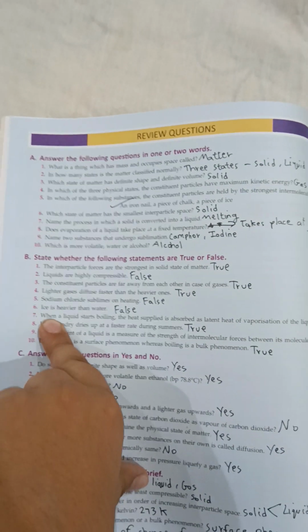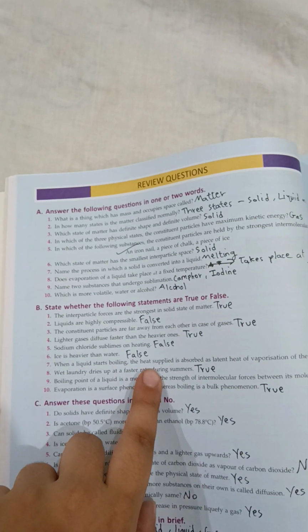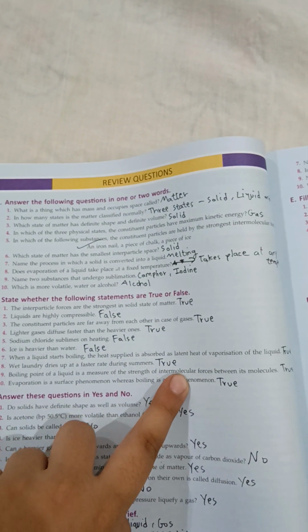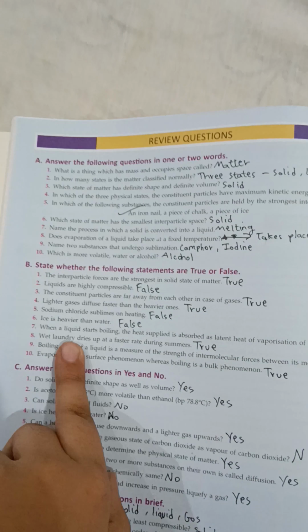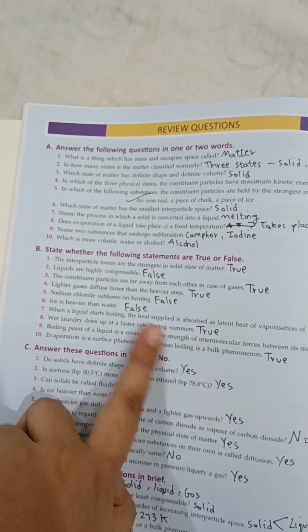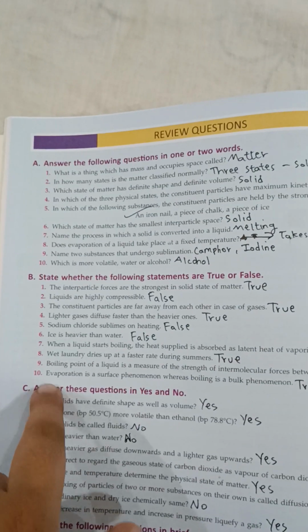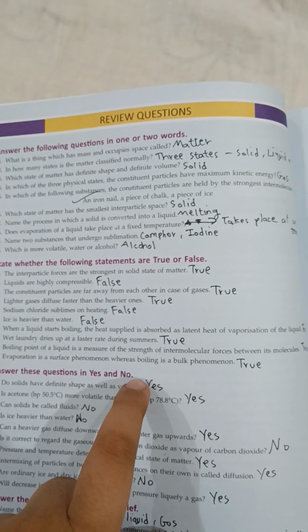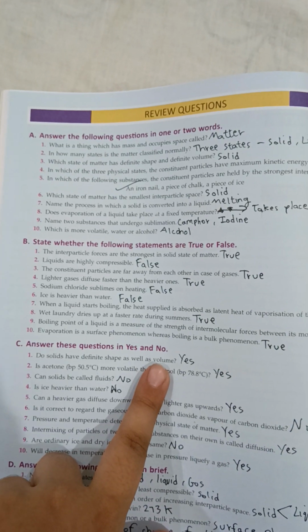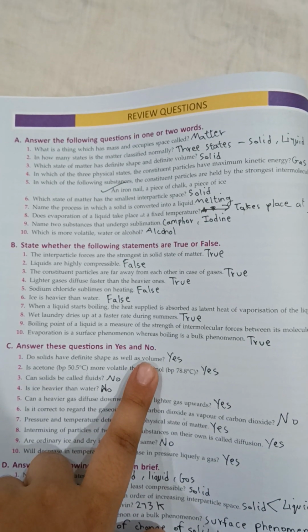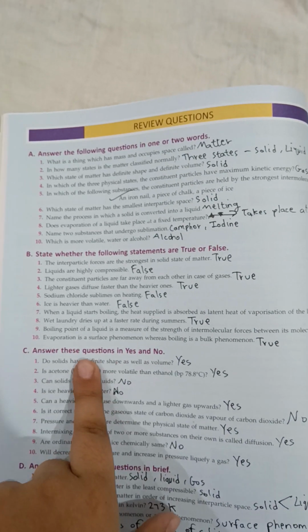And if we take many gallons of water, it's going to weigh the same, then we can check. When a liquid starts boiling, the heat supplied is absorbed as latent heat of vaporization of the liquid. It's true. Wet laundry dries up at a faster rate during summers. True. Right? In the rainy season, it does not dry up fast. Boiling point of a liquid is a measure of the strength of intermolecular forces between the molecules. It's true. Evaporation is a surface phenomenon, whereas boiling is a bulk phenomenon. True.